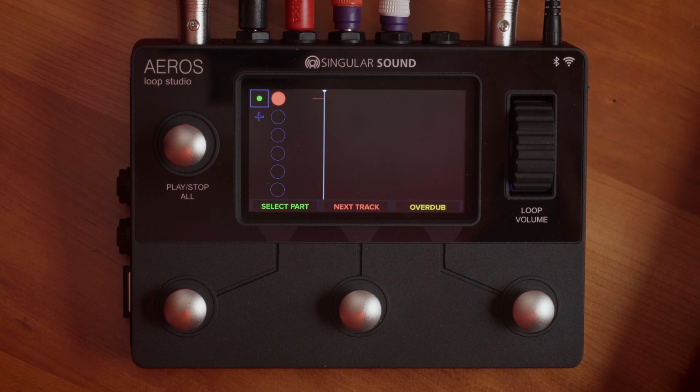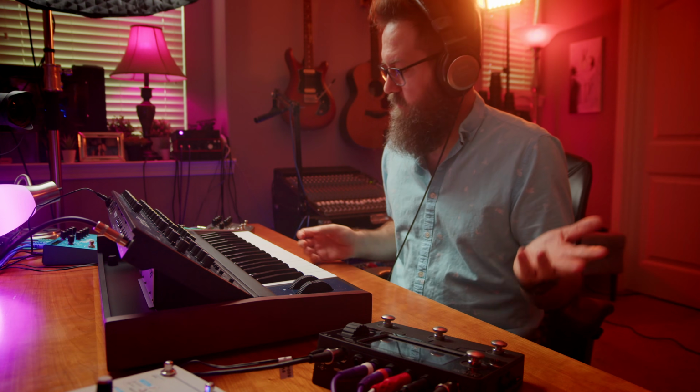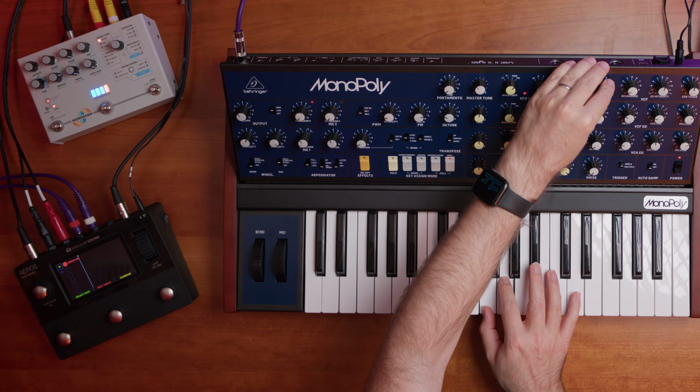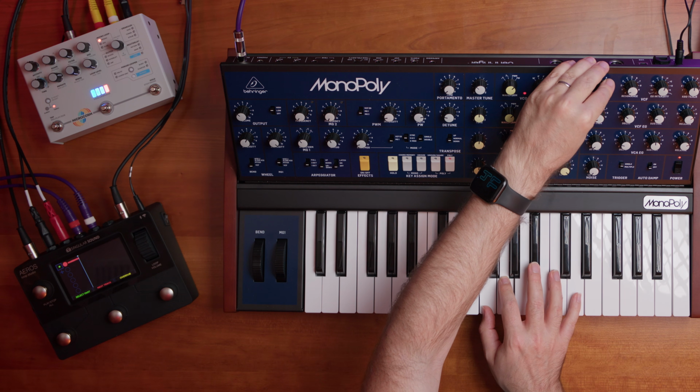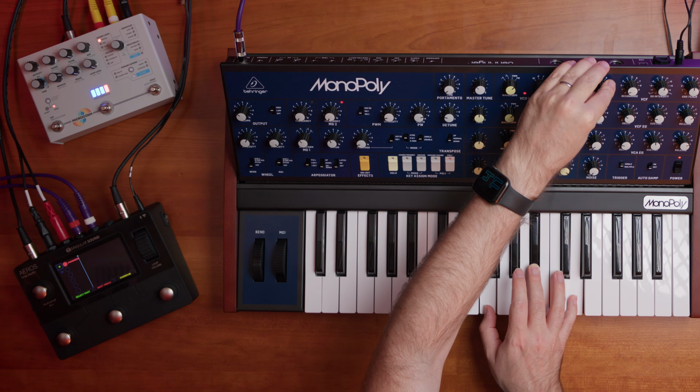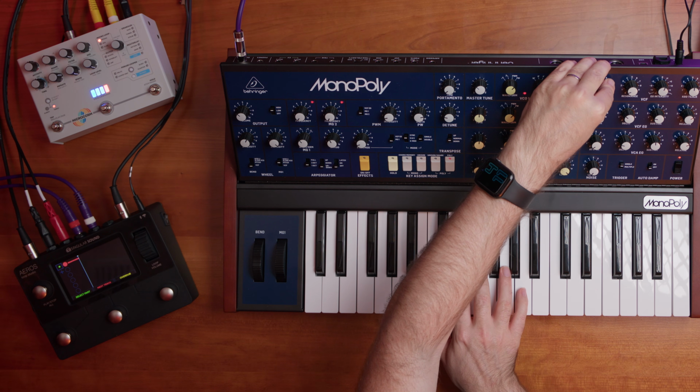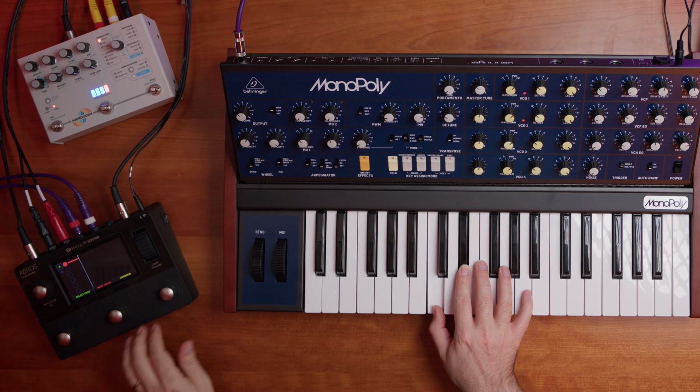So if I hit record, it's just flapping in the wind. Now I'm going to hit overdub.